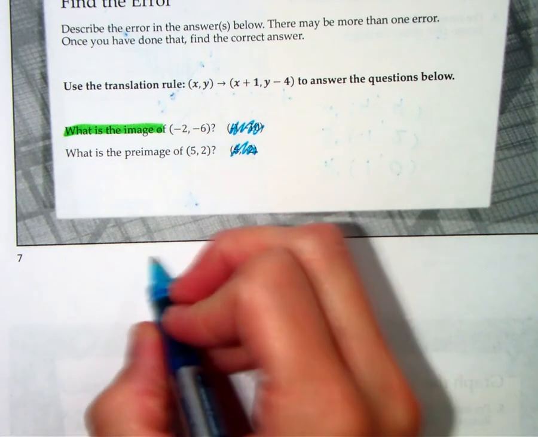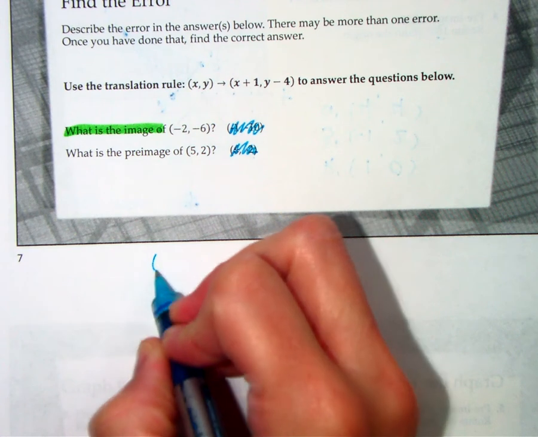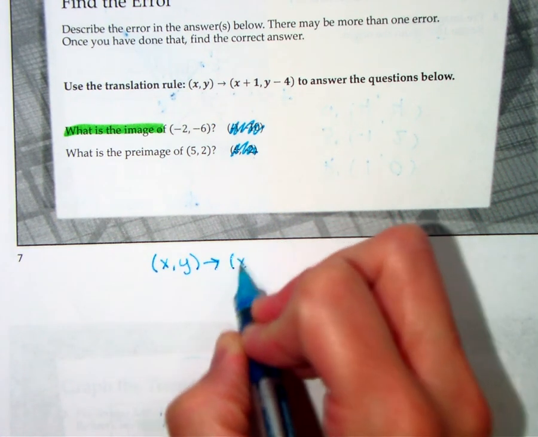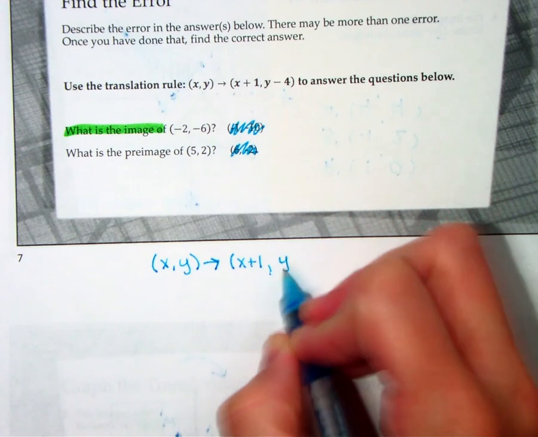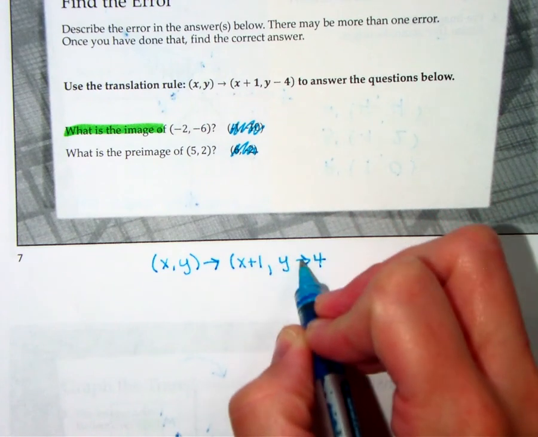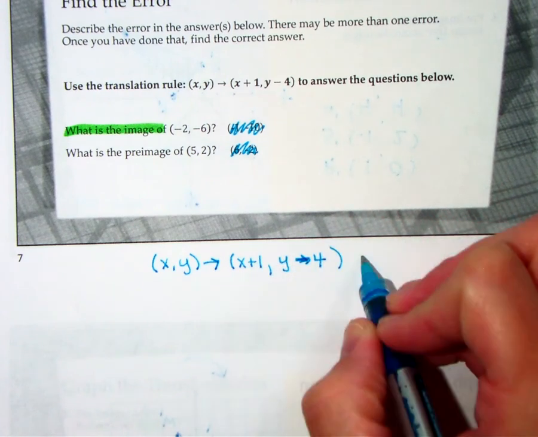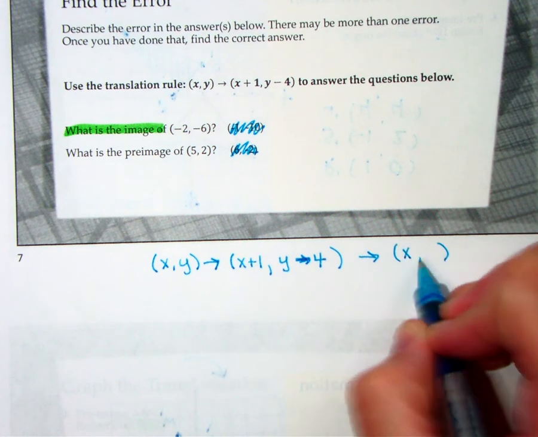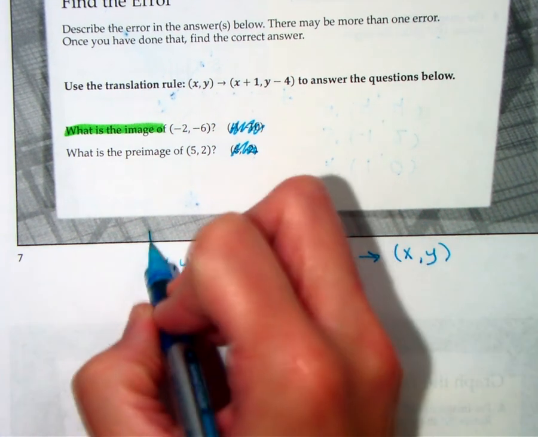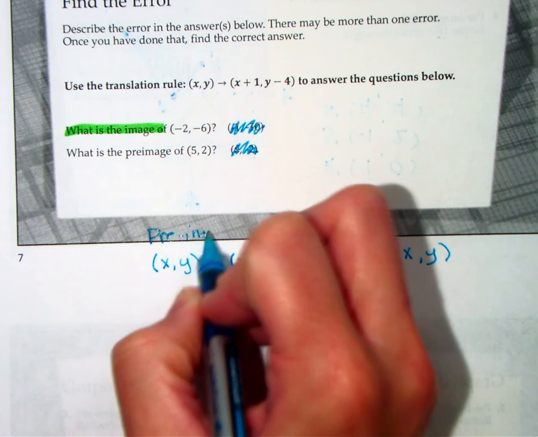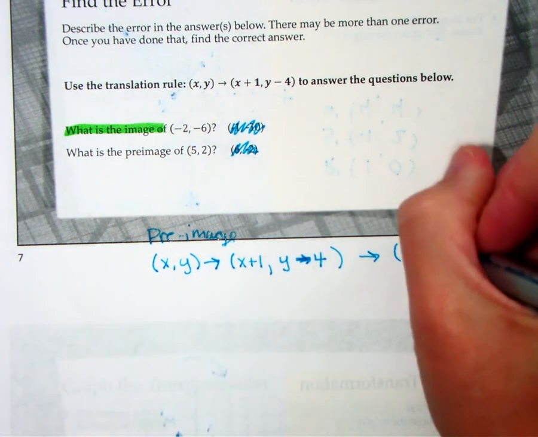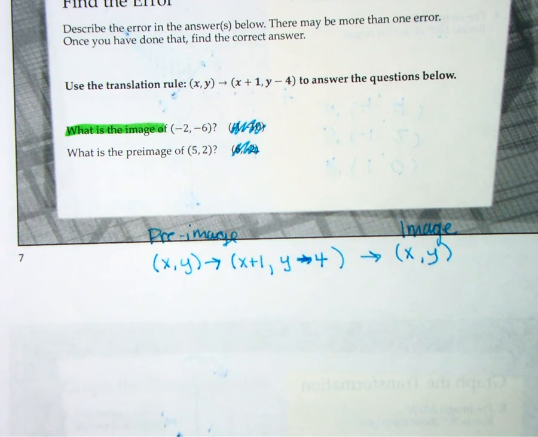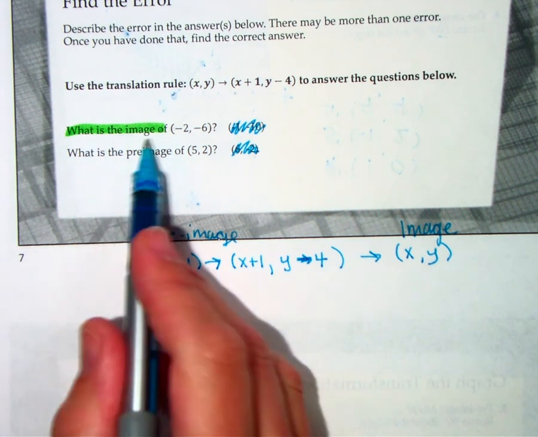So if you're looking for the image, what that says is you're going to take some point, x, y, and send it through this translation rule, and you're going to end up at your new x, y. This is the pre-image. This is the image. The image is what happens after. It's the end result.